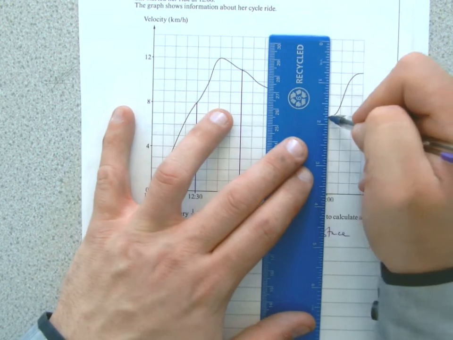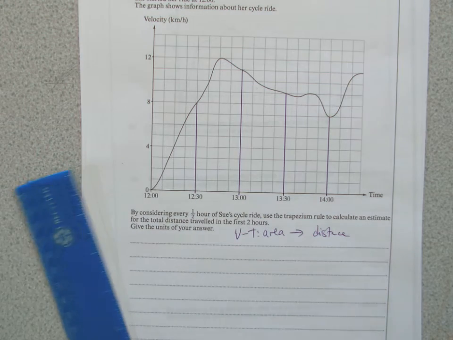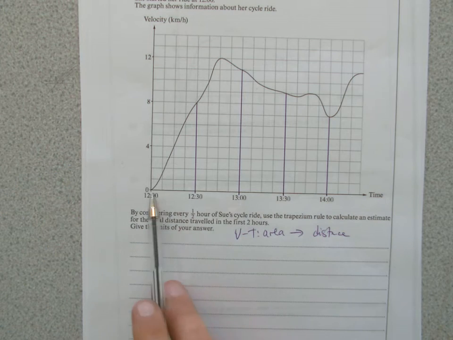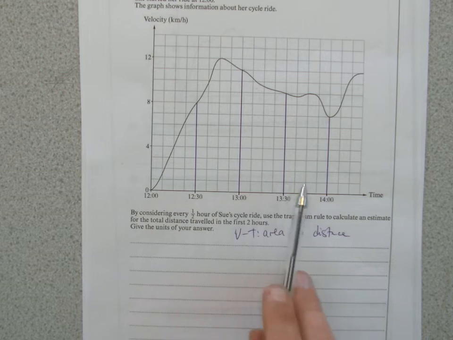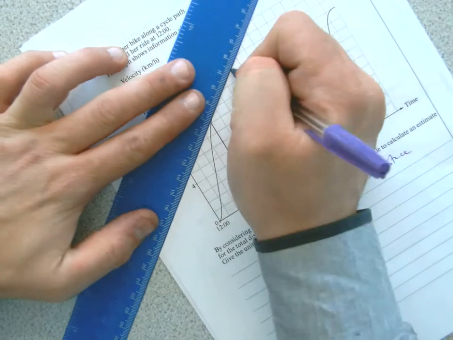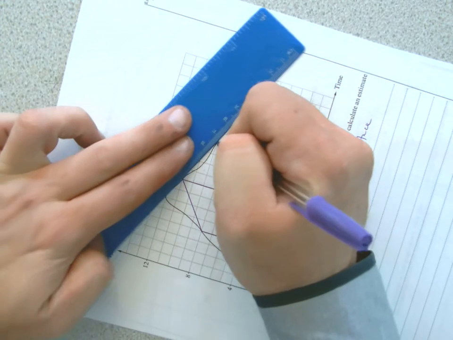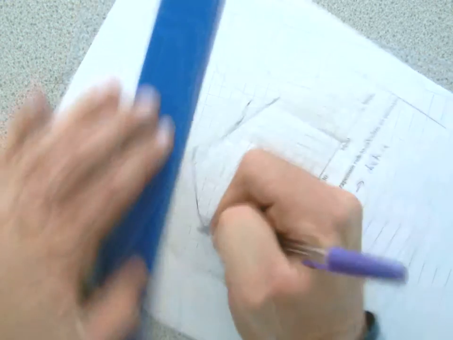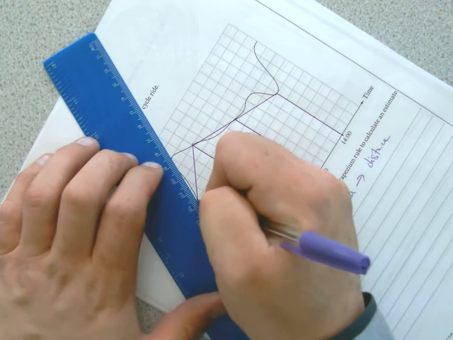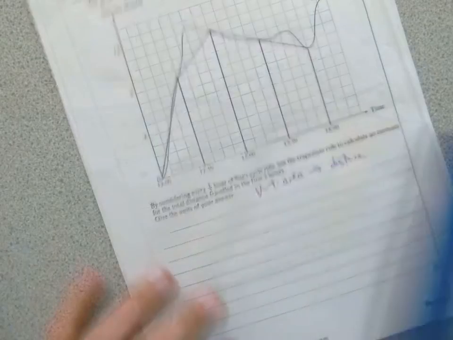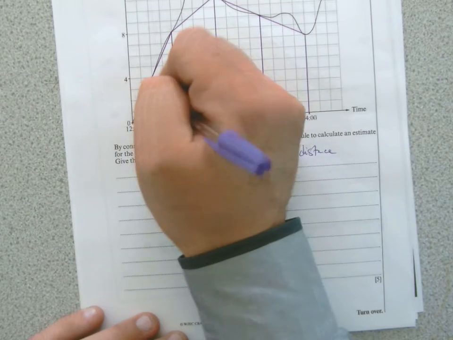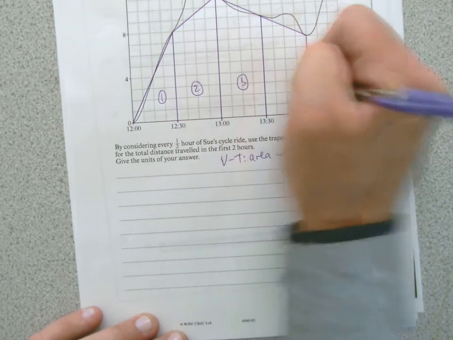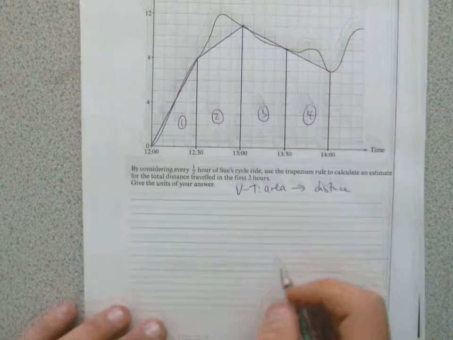The times and the scale. For the first 2 hours, so let's see, make sure that, yeah, that's the first 2 hours there, so we can stop at 2 o'clock. So with the trapeziums, I like to finish them off as well to show that they are really trapeziums. So we join these tops up here. Okay, and we're then going to call them 1, 2, 3, 4. Okay, so we can work out the area of each of them.